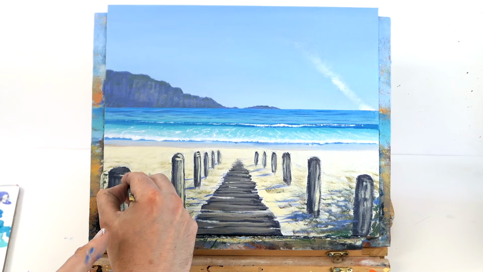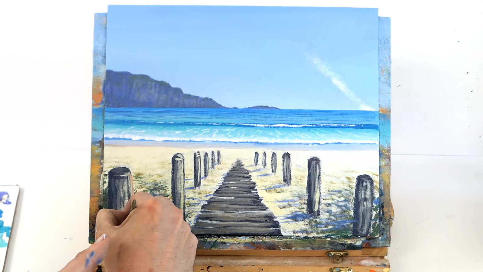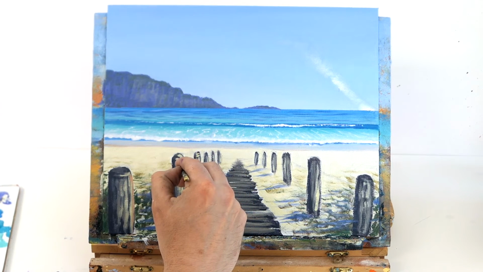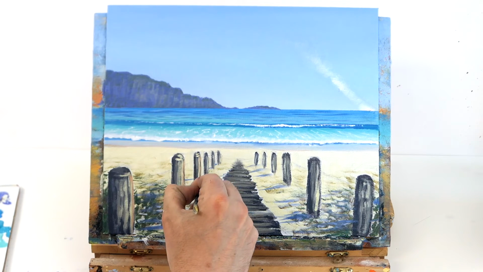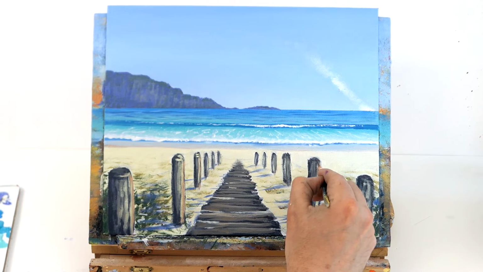So we're just going to get some orange and mix that into our beach colour. So orange, white, tiny bit of yellow and some brown. And we're going to create sort of like a brick colour. So like a warm orangey brown.